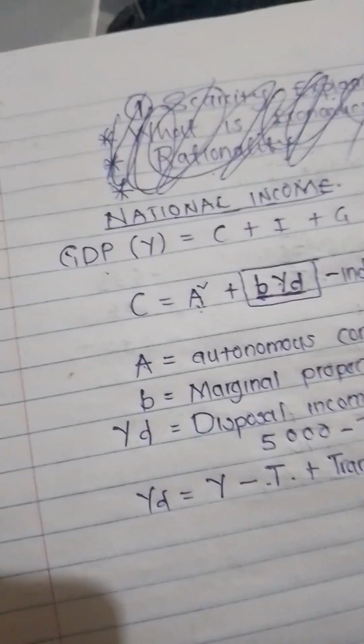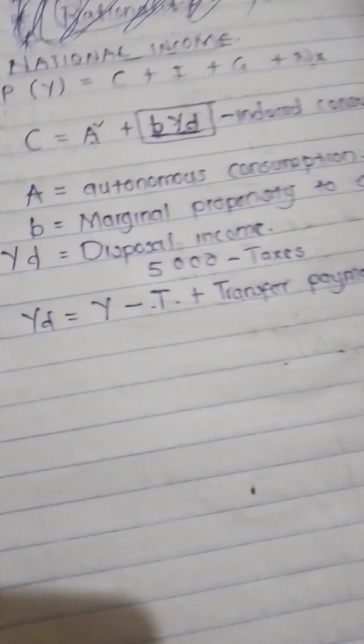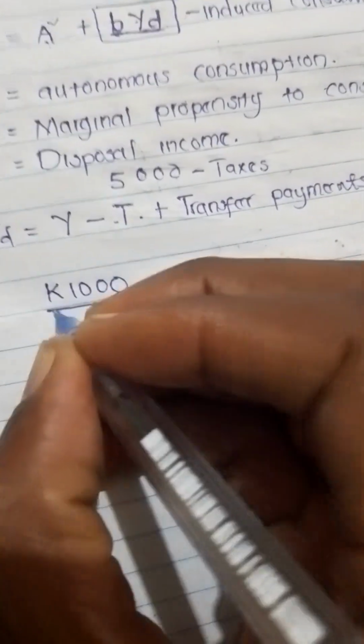So I want to now focus on this B, which is the marginal propensity to consume. What is it in layman's language? I want you to understand it, not just memorize it. I always want my students to understand things and not just memorize what it is. So now let's say you have 1,000 kwacha in the bank, just seated in the bank.